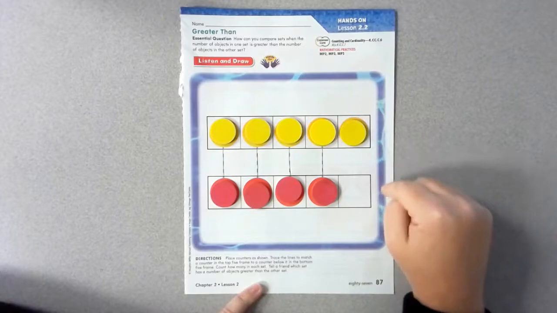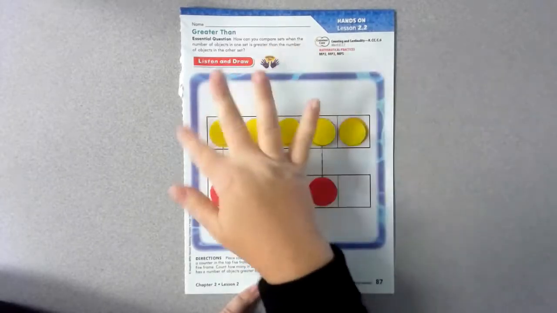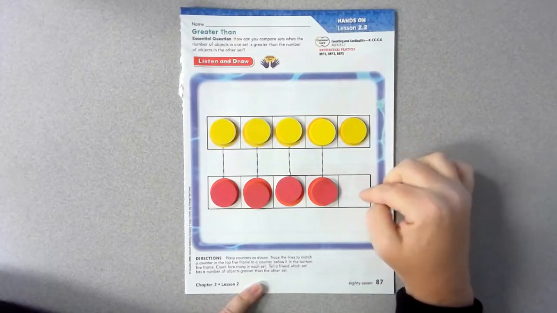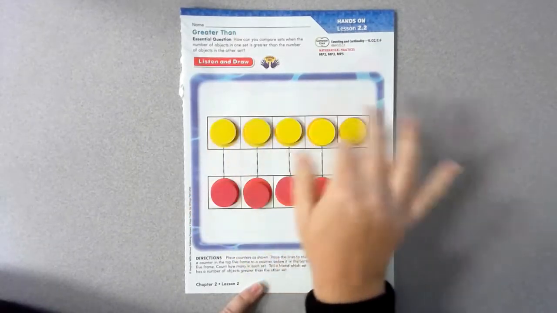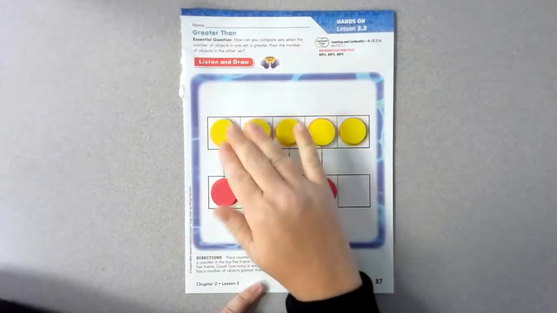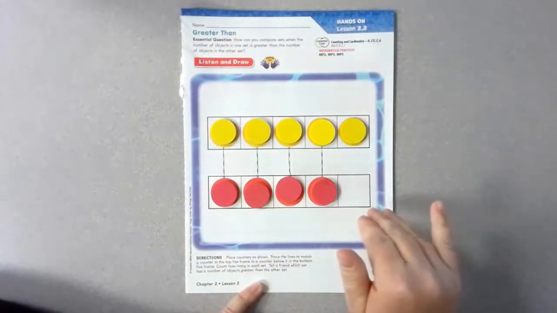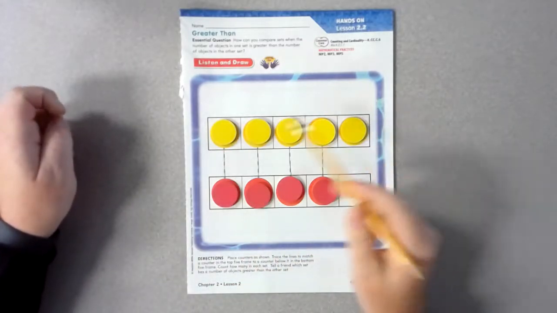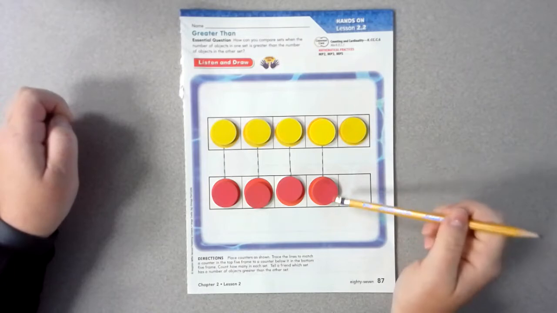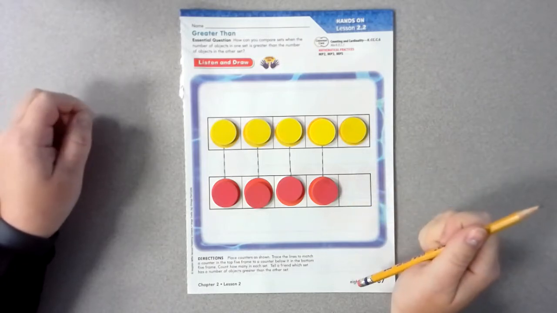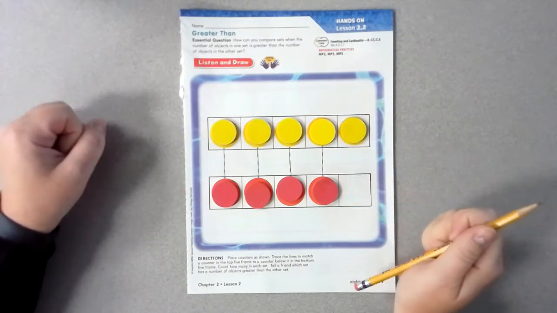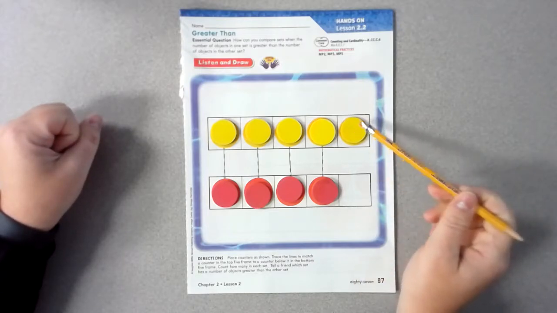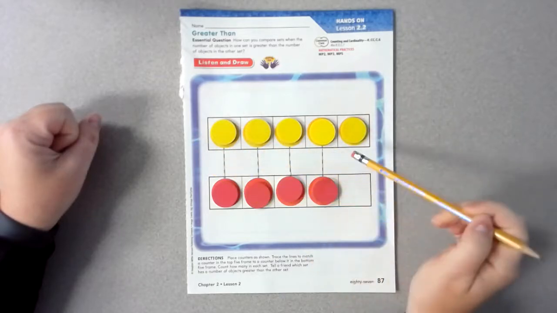So this is what it looks like when one group has a greater number of counters in it. We can't draw a line because there's not a partner down here. So there's a greater number of yellow counters than there are red counters. Talk to someone at home about which set has a number of objects greater than. So tell someone right now that you're working with which group has a greater number. Yellow is greater because there's more.